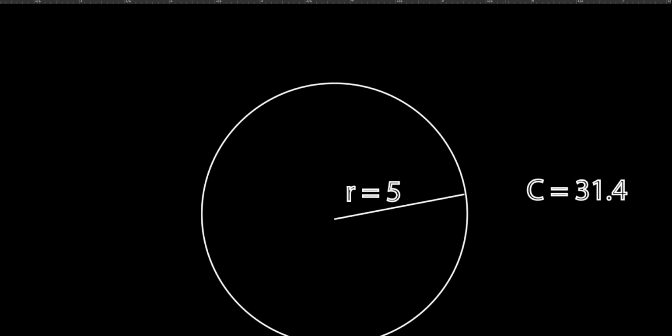Pi on my calculator is 3.14159265, and it keeps going and going, okay? So remember that number, 3.14159. Everybody remember that? Okay, now what I'm going to do is put 22 over 7.